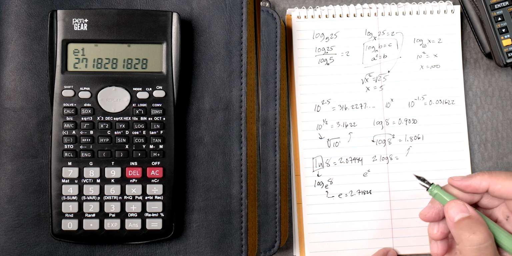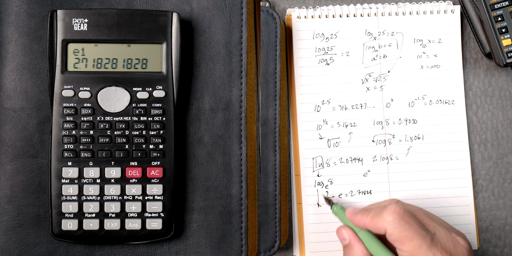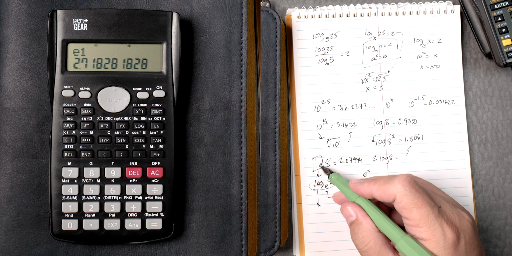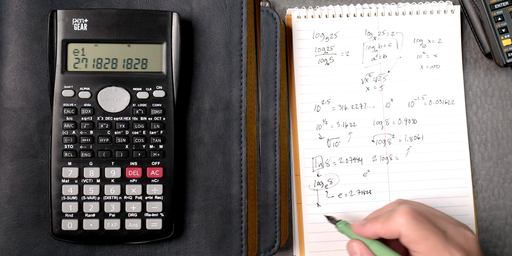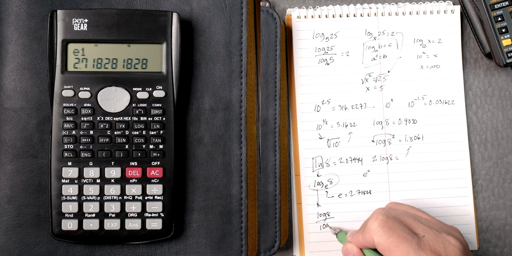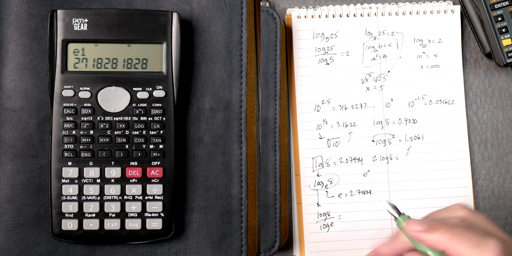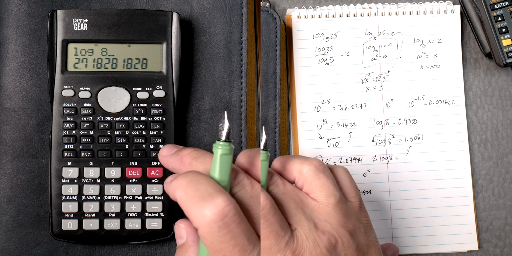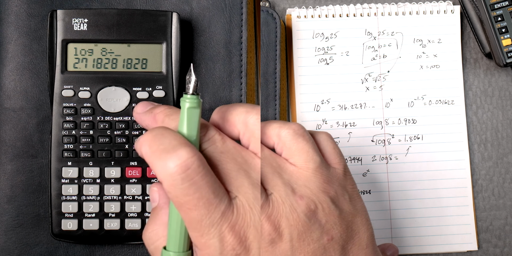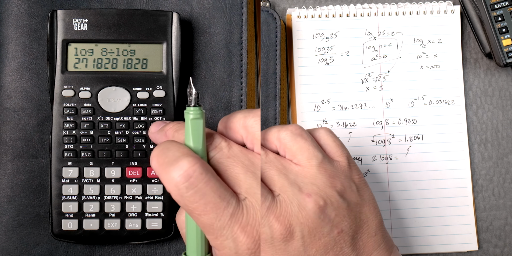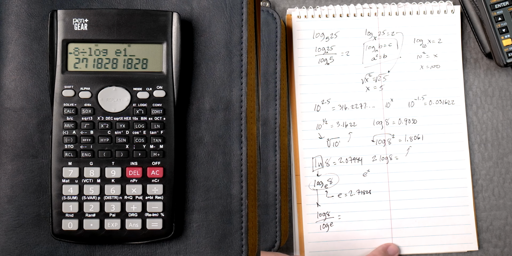That's 2.71828. So what we can do is we can calculate this like we did the first one. So we can find the natural log of 8 in this other way. So this is what? The log of 8 divided by the log of e. Okay. So the log of 8 divided by the log of e. So shift ln 1, and it should be enough. And same answer right there.